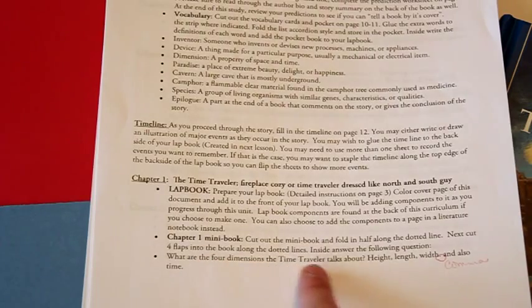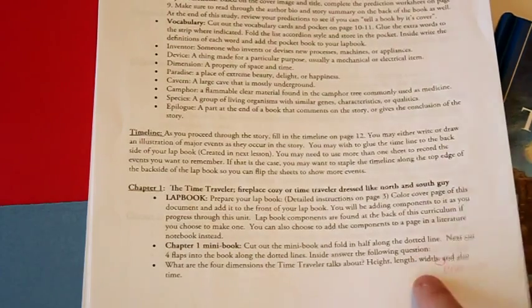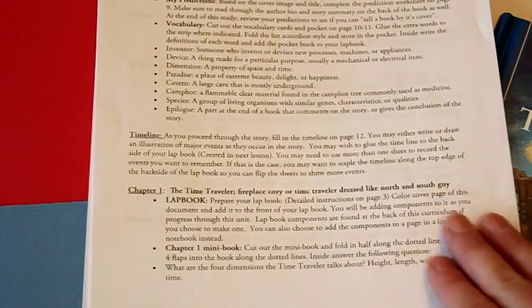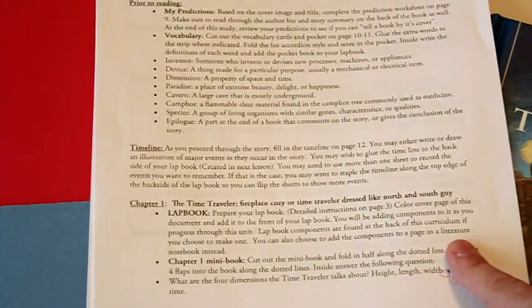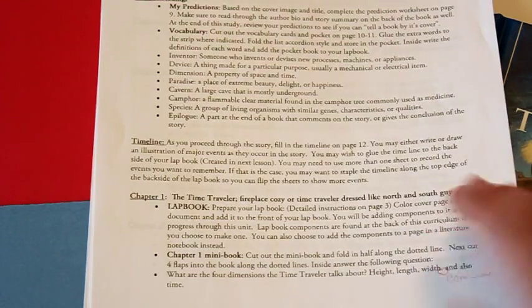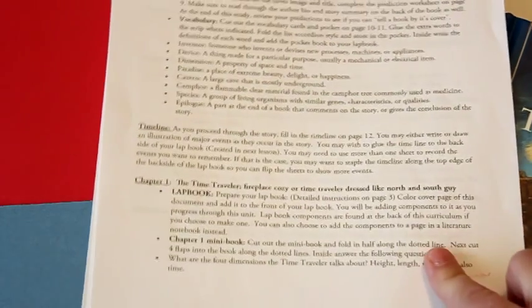What are the 4 dimensions that the time traveler talks about? And then you have the answers: height, width, length, and also time. And so you have the answers in your teacher's manual for this. Obviously your students will not have the answers on their worksheets, but that way it's really easy for you, if you're assigning this to your student to do on their own time, to go back and check to make sure that what they read is actually correct, and that they're actually comprehending what they're reading. So this makes it really easy for you.